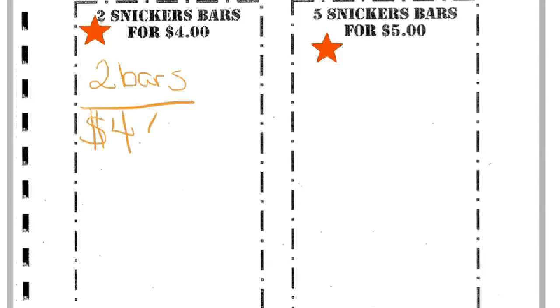And what if I had another one, 5 Snickers bars for $5? Which is the better deal? All right, we got to figure that out. The way you figure that out is using unit rate. So first we set up a ratio. Our ratio is 2 bars for $4. Okay, that is our ratio.